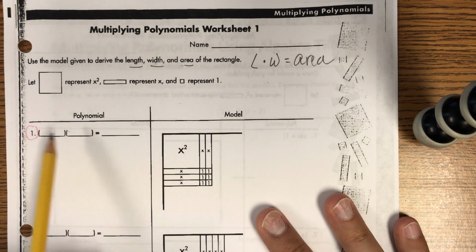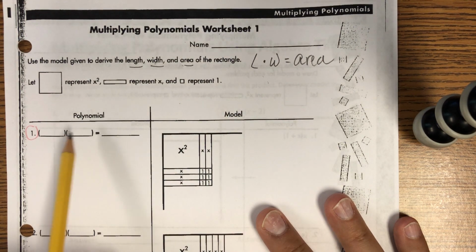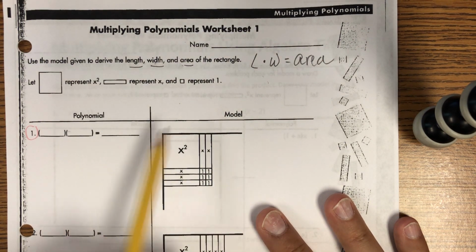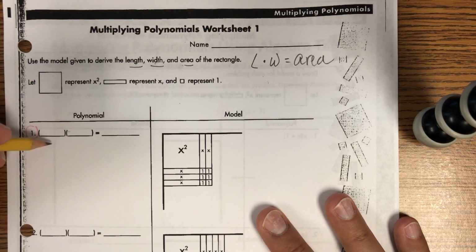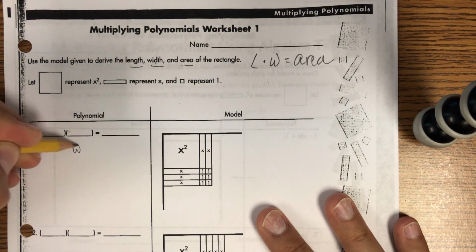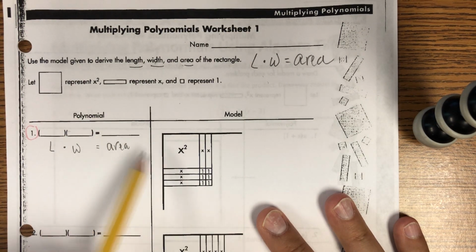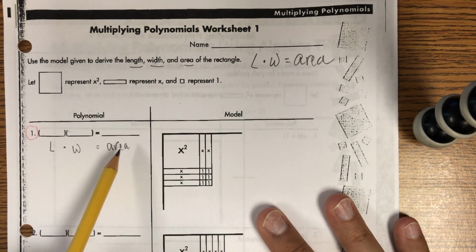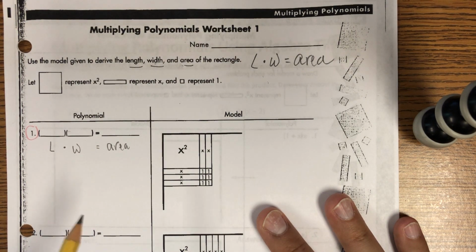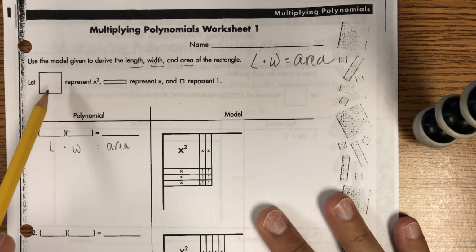Okay, well, hold on here. That length times width, two things multiplied together, equals something. So we're going to have length times width equals area. We're going to take this model and figure out how to multiply some stuff together to find the area. Well, in order to do that, we need to understand what this means. So let's look at what it says right here.